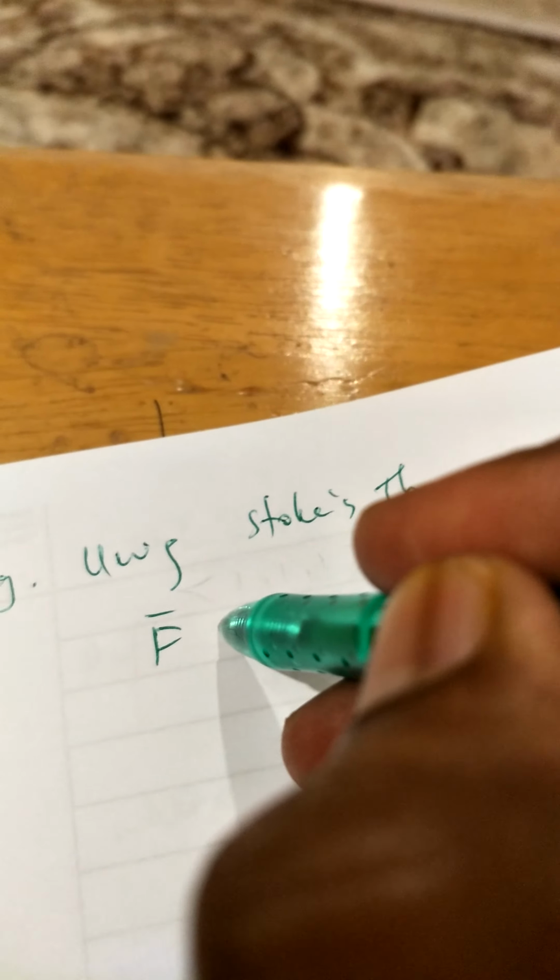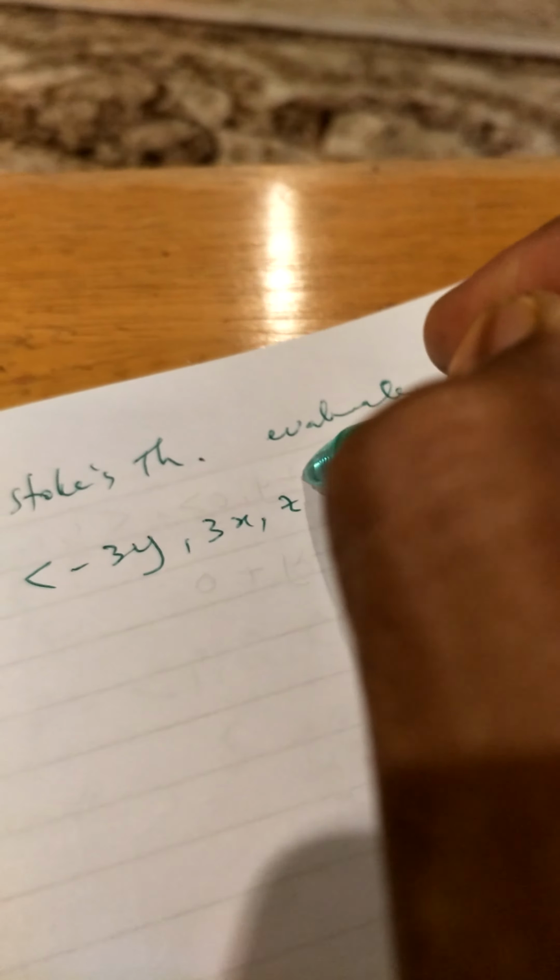Okay, F is given as negative 3y, 3x, z^4.